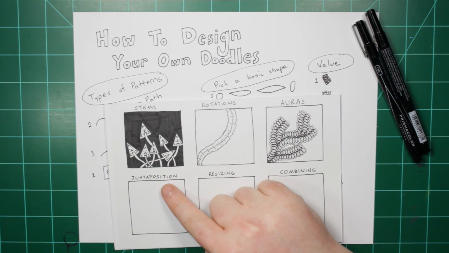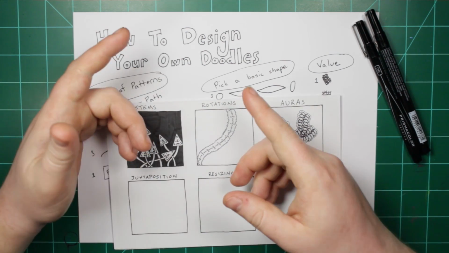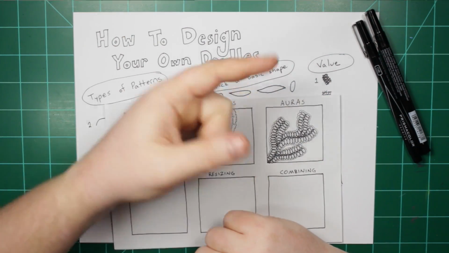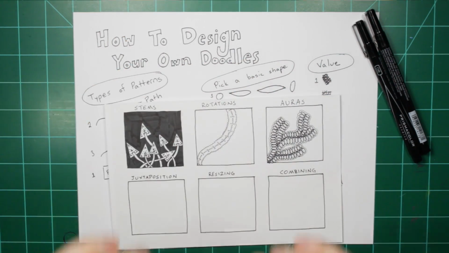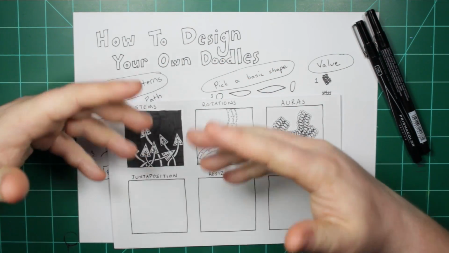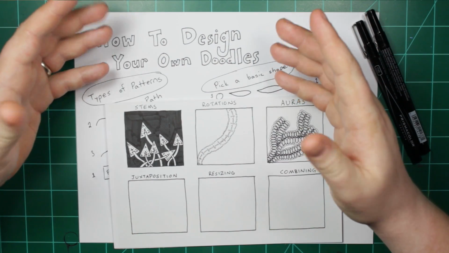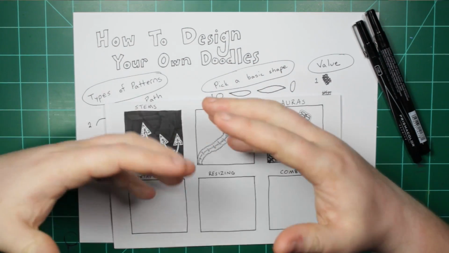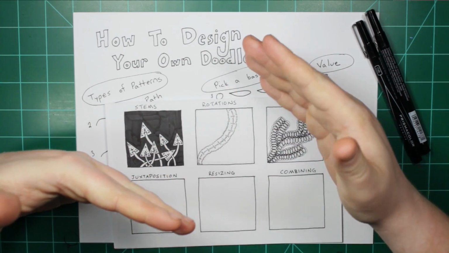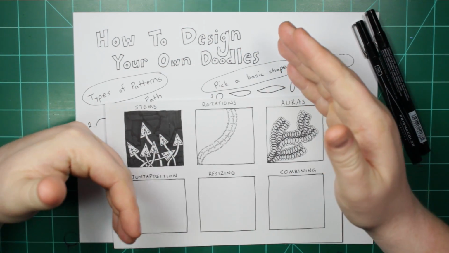Juxtaposition is a concept I talked about in my very first How to Draw a Zentangle video. I'll link that up here in the card and down in the description. But I want to talk a little bit more about what it means and how to do it, how to think about it. Juxtaposition is kind of a way of making contrast by having two things that are very different right next to each other.